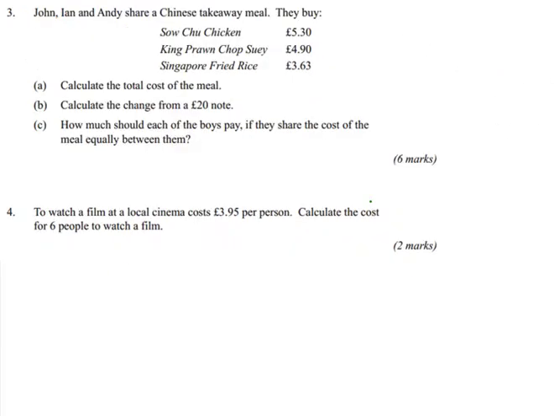Okay, the challenge questions, question 3. John, Ian and Andy share a Chinese takeaway meal. They buy the Sao Chu chicken, which is £5.30, King prawn chop suey, which is £4.90, and Singapore fried rice, which is £3.63.